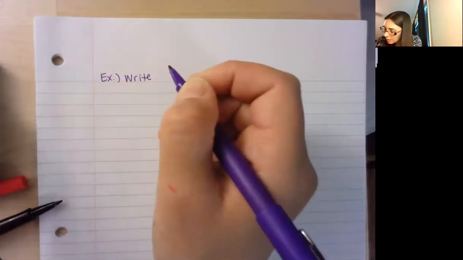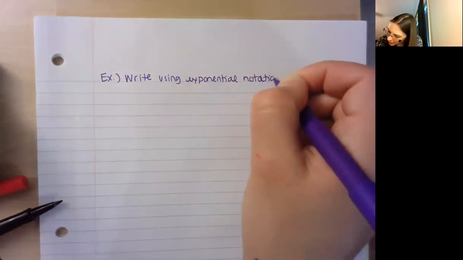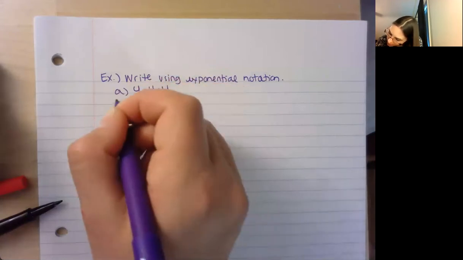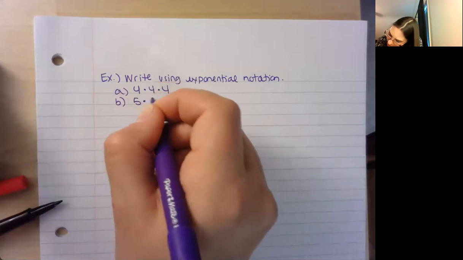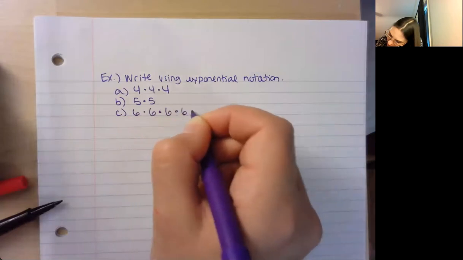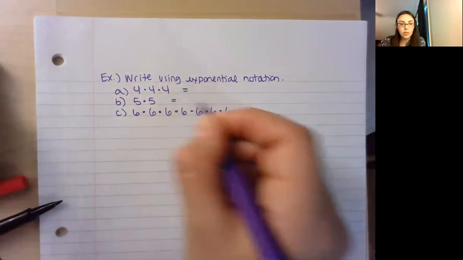Let's do one more example here. Using exponential notation. So here we're going to go the opposite way. So what if I had 4 times 4 times 4? Or maybe I have 5 times 5. Or maybe I have 6 times 6 times 6 times 6 times 6 times 6 times 6. So we can also write it using exponential notation and go backwards.